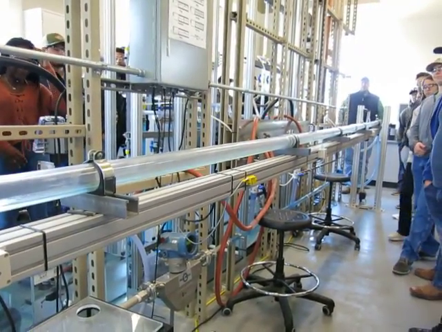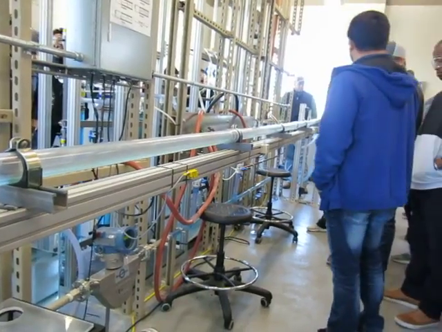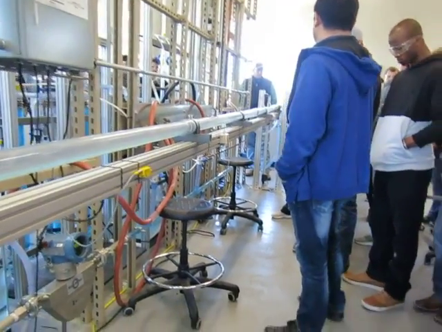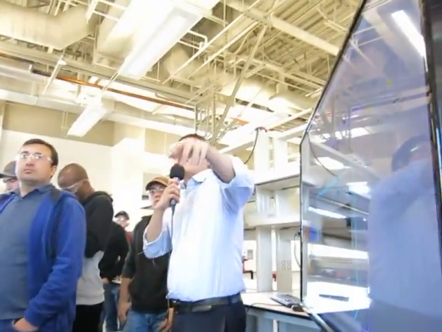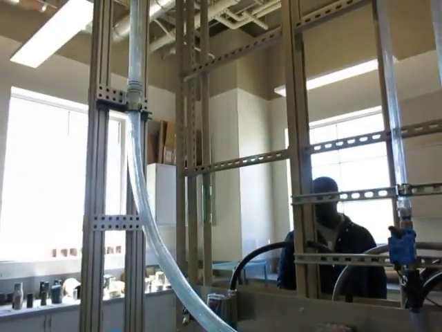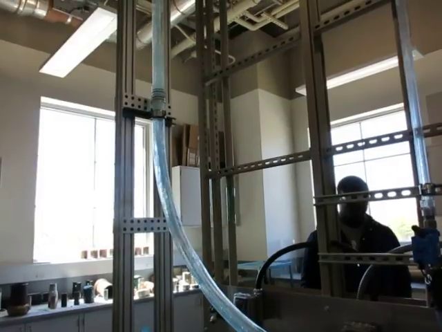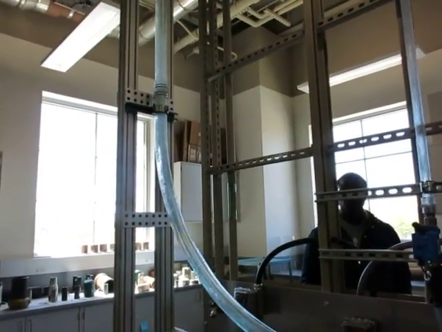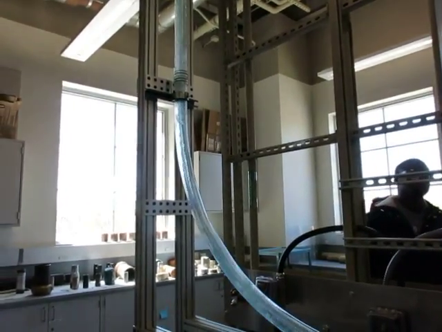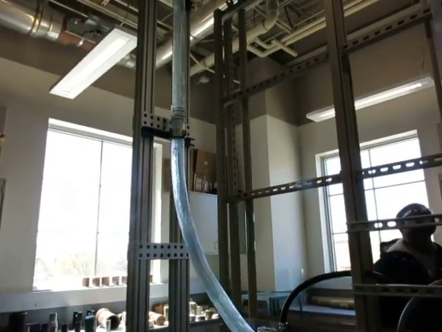In this case, we have stratified flow. And on the vertical section, we have kind of chaotic flow, right? It's like shaking something. That is churn flow.